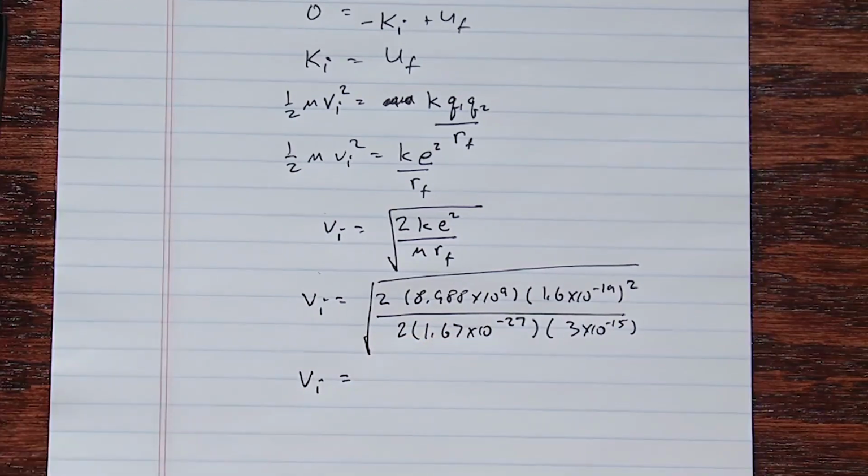And so what is that? Okay. Take the square root of 2 times 8.988 times 10 to the 9 times 1.6 times 10 to the minus 19, and we'll have to square that.